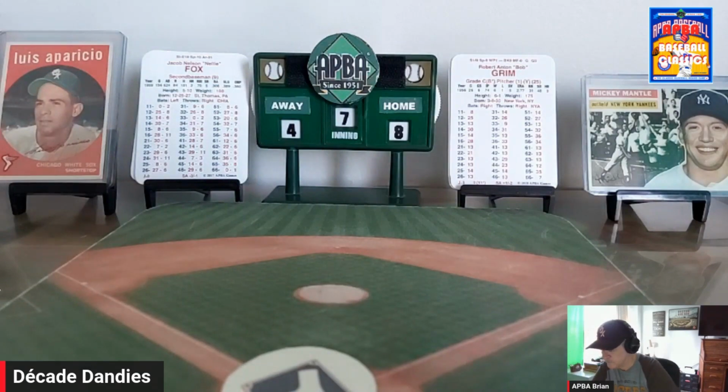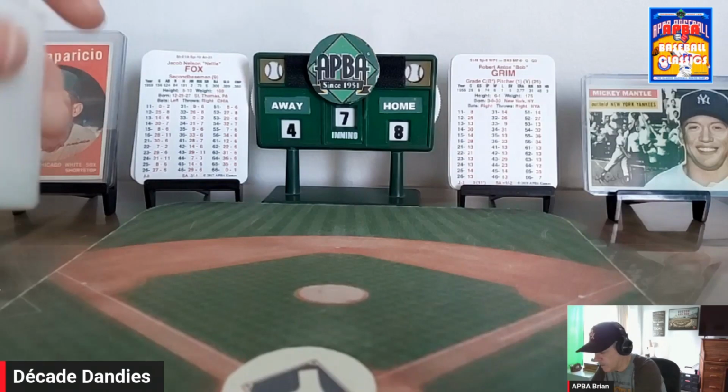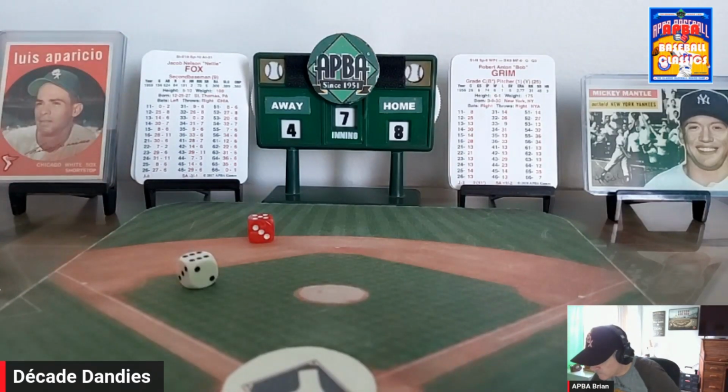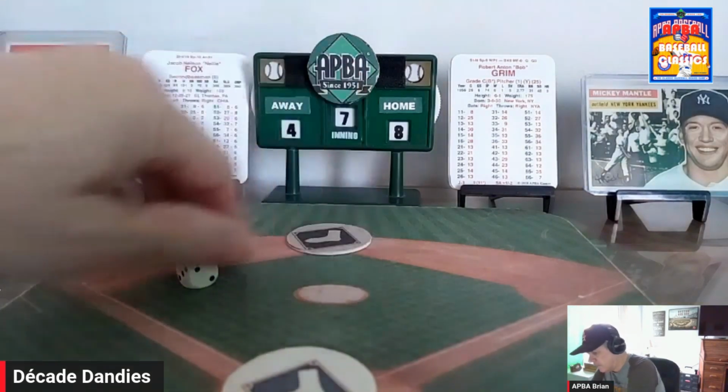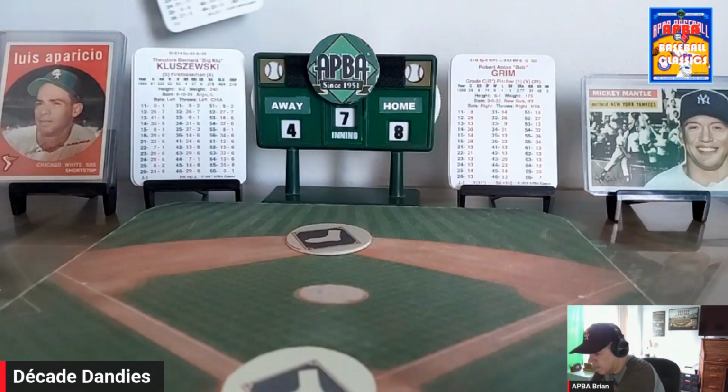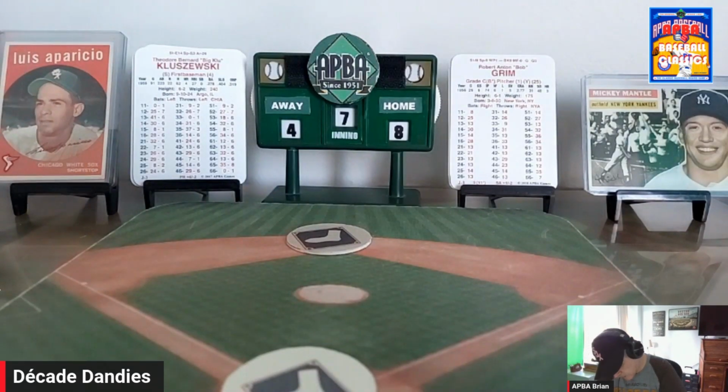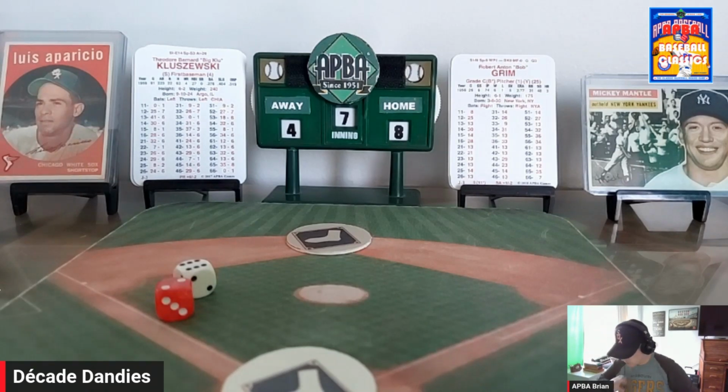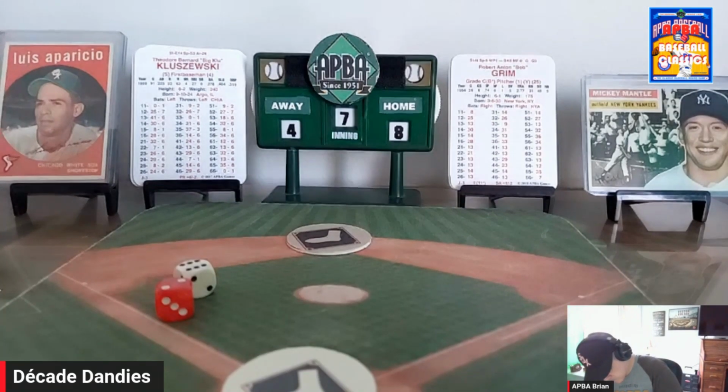Nellie Fox. Fox gets a 2nd column roll. And 5-6 is a double for Nellie Fox, and Fox is 3-for-4 on the day. Here's Kluszewski, who homered in the 5th inning, 2-run home run that brought the White Sox within 1. And this is a ground ball to shortstop. I think it's a ground ball to shortstop. Pop out to the shortstop.